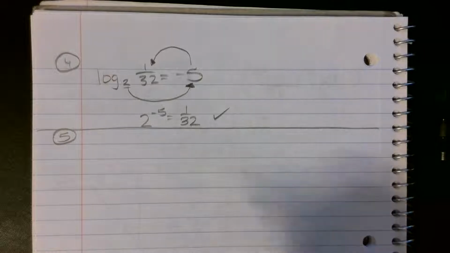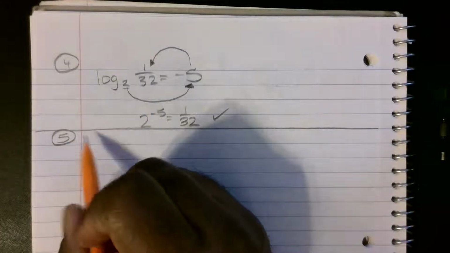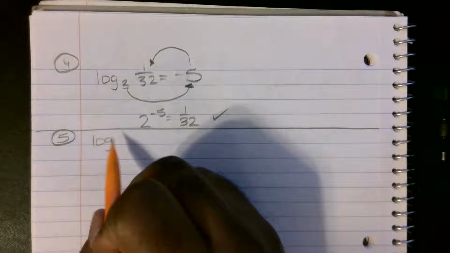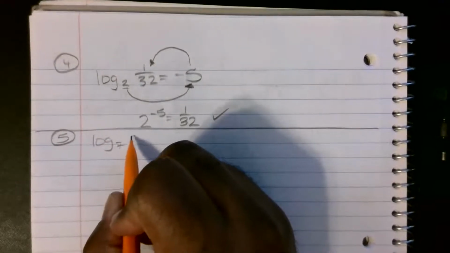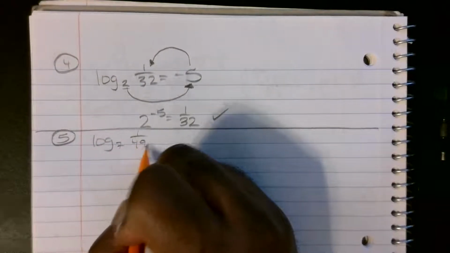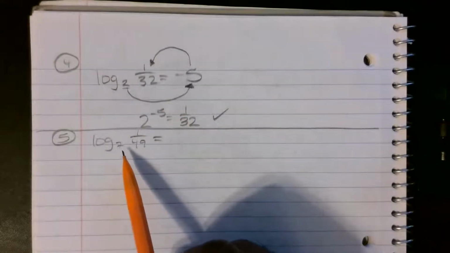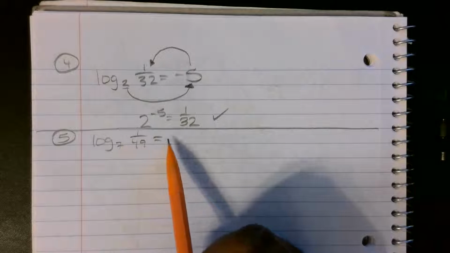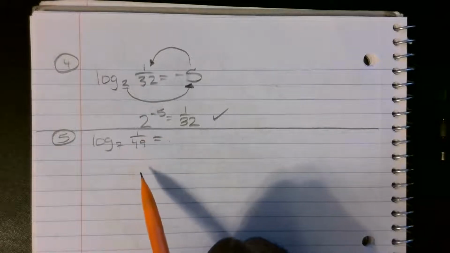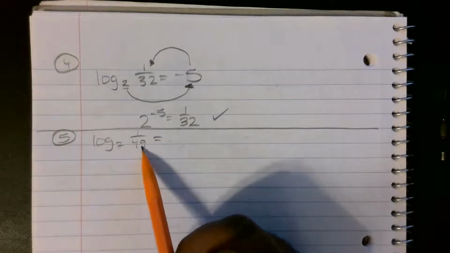I don't think we need to do this, but why not? We're evaluating a couple of expressions. So log base 7 of 1 over 49 is equal to. Basically, when you're doing a problem like this, you're saying 7 to what power equals 1 over 49. We know 7 squared is 49.